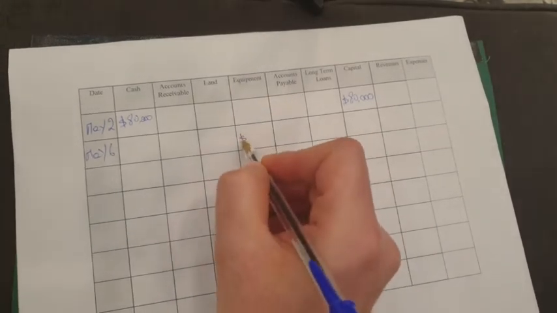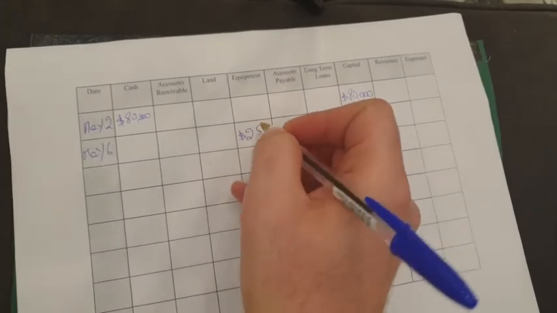Now on May 6th, purchased equipment worth 25,000 on credit. So the date is May 6th. We purchased equipment for $25,000 on credit. When we purchase an asset, equipment, it will increase. So we have equipment 25,000. We purchased this equipment on credit, so on account. We did not pay for this equipment.